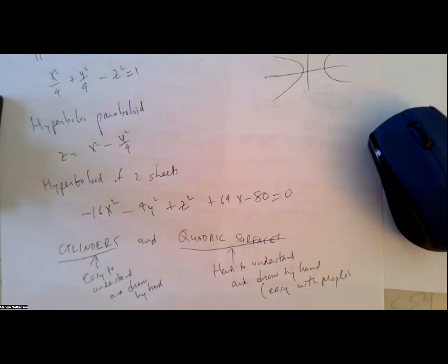I'm never going to ask you on an exam to draw or sketch a quadric surface. But when you're studying at home, you should look at the examples in the book. And if later in an integration problem or some vector calculus problem you're working on a hyperboloid of two sheets, for example, you might want to go back and look at this section to see what the surfaces really look like.